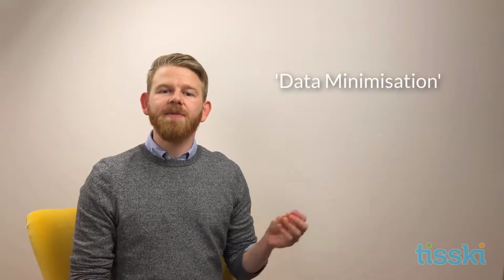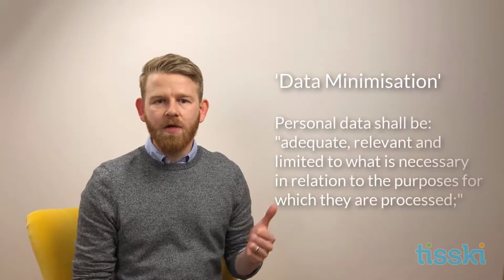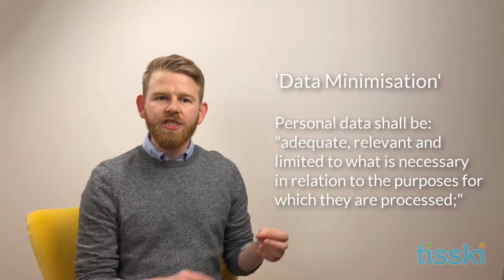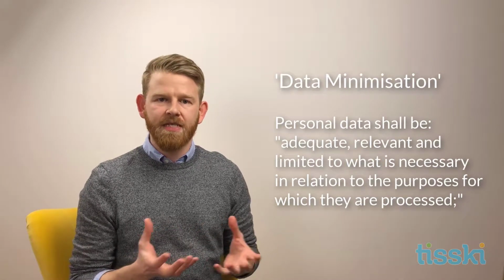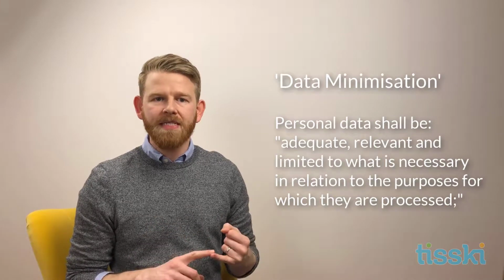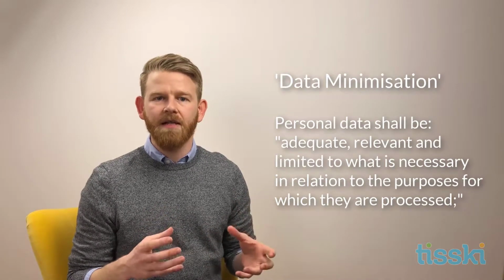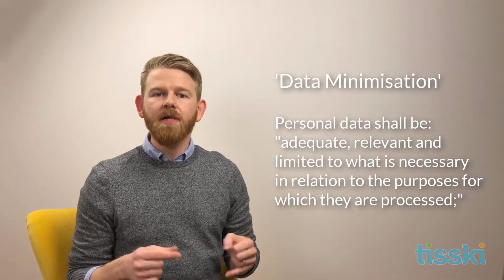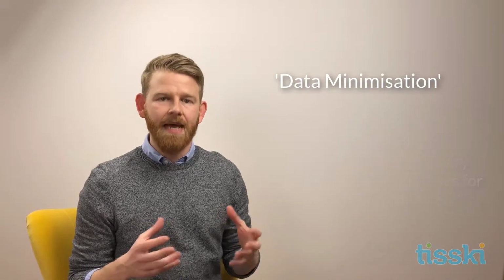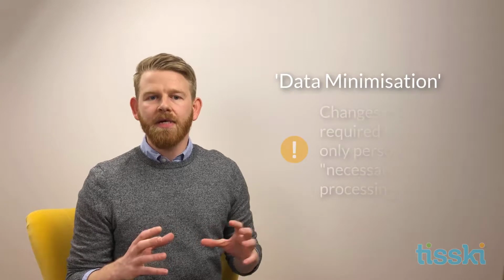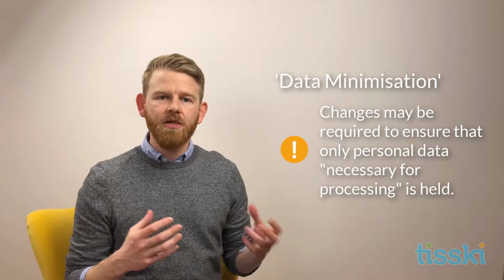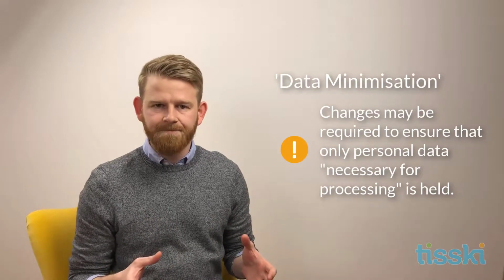The third principle then is the principle of data minimization, specifically that personal data should be adequate, relevant and limited to what is necessary for the purposes of processing. Now, GDPR here goes a bit further than the Data Protection Act, in that the DPA's requirement is only that excessive personal data should not be held for the purposes of processing. GDPR, on the other hand, stipulates that only personal data that is necessary for processing can be held. And that's likely to mean that many organisations will need to review the personal data that they currently process to ensure that it meets the new requirement of being necessary for processing.